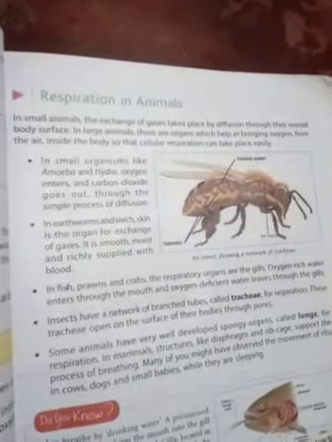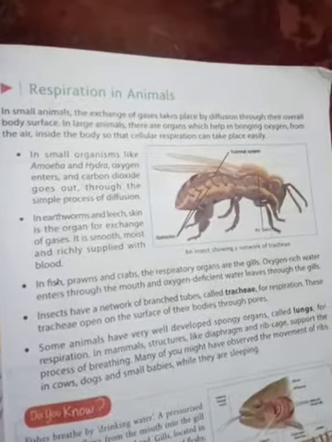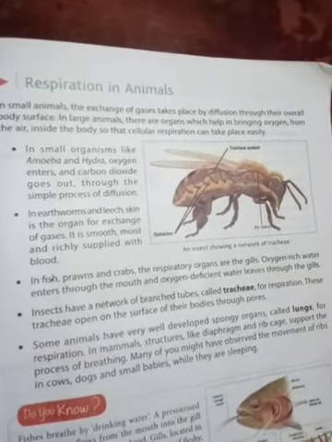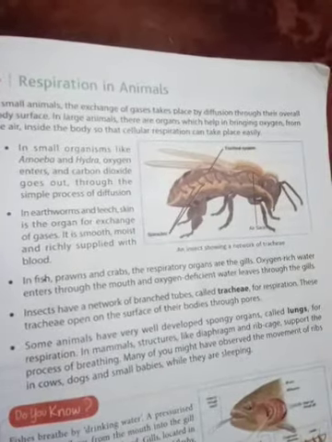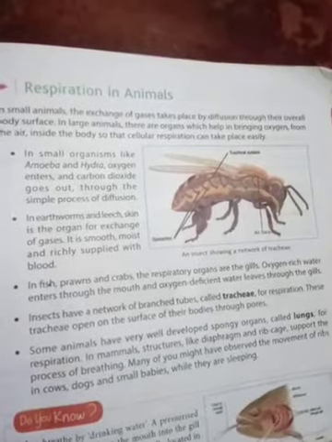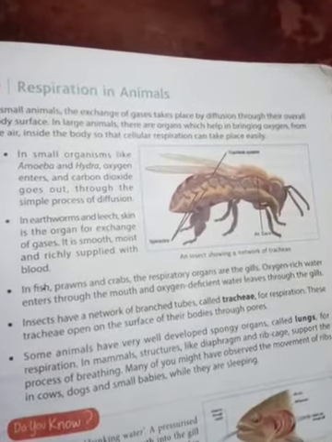So what is diffusion? Diffusion is the automatic mixing of two or more substances by their own. Okay, automatic mixing. So mixing of two or more substances by their own is called diffusion.